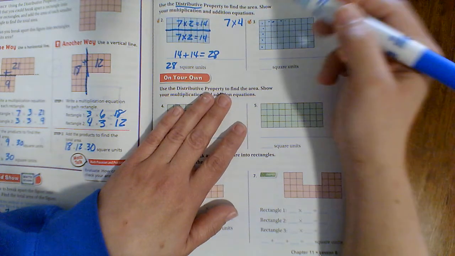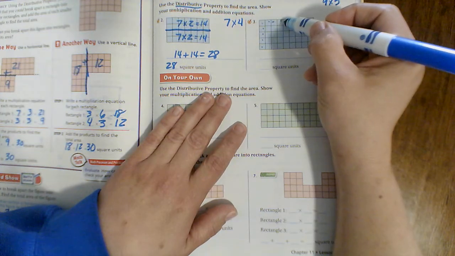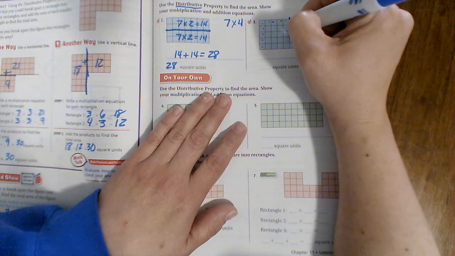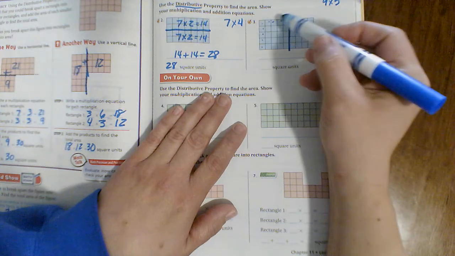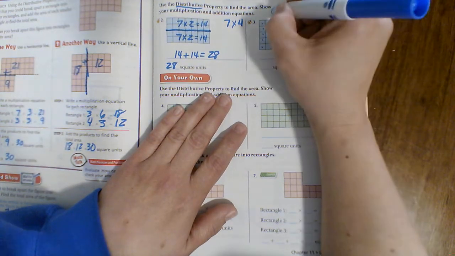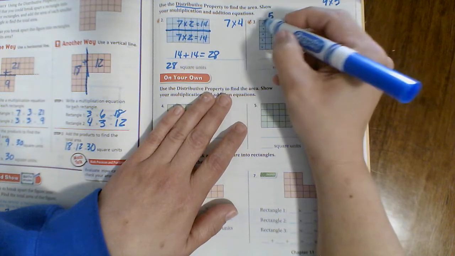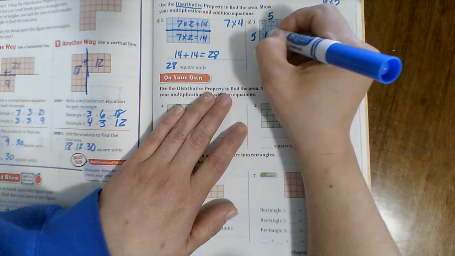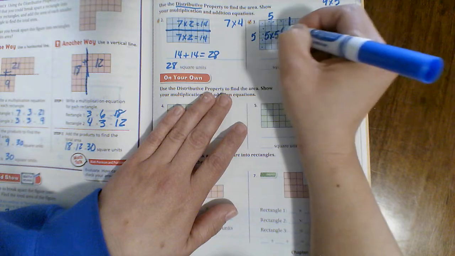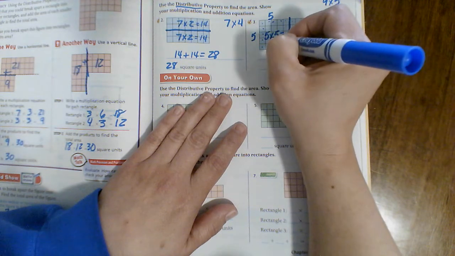We can do that. 1, 2, 3, 4, 5. So I split it right down. So it's going to be 5 times 5. So it's 5 times 5 equals 25.